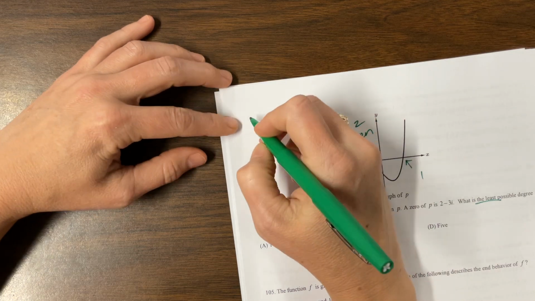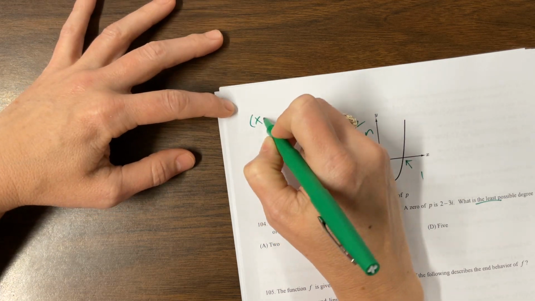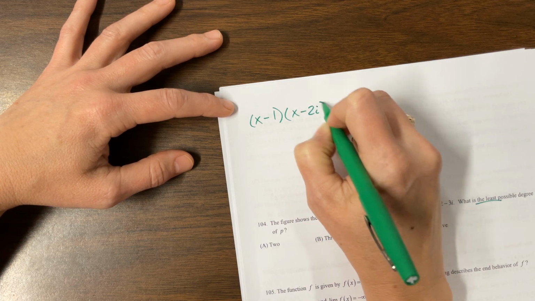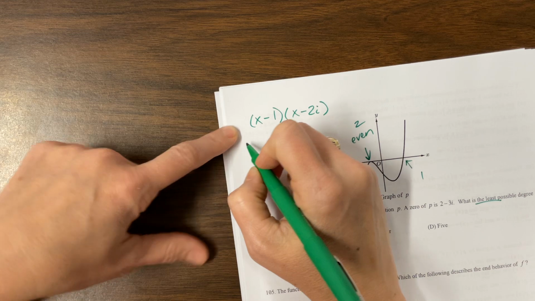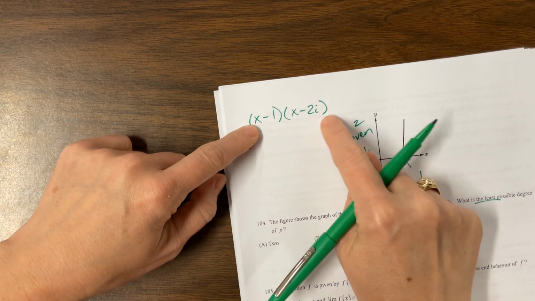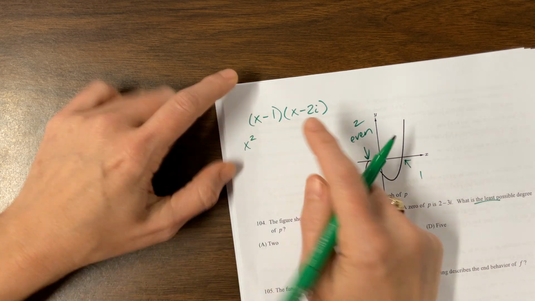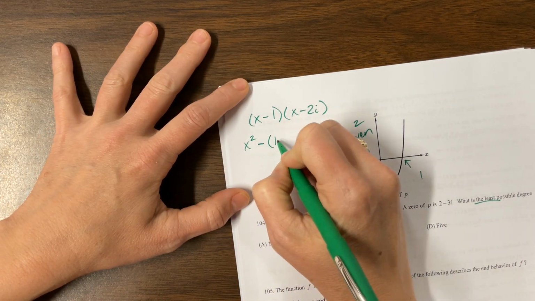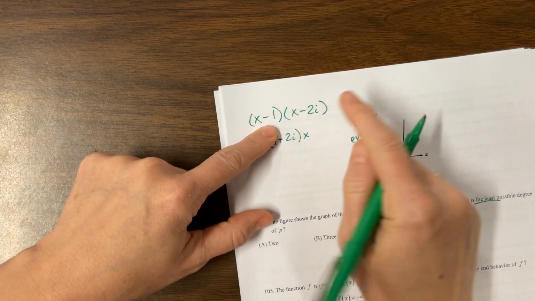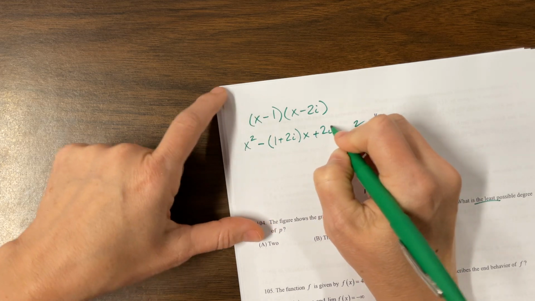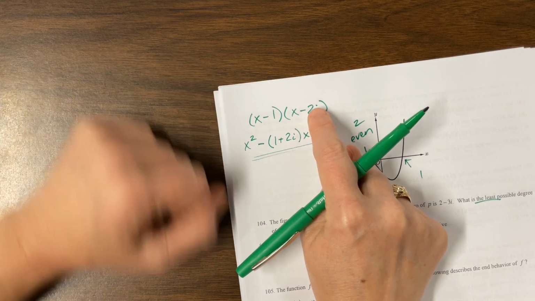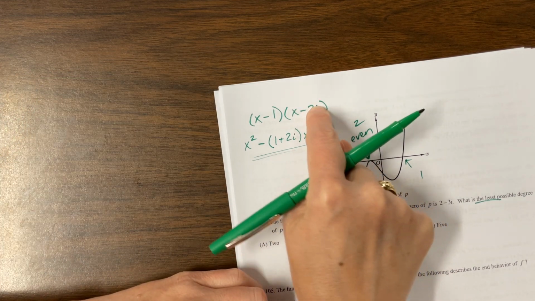If I can take the polynomial, or I can take the zeros, x minus 1 and x minus 2i, okay? And I can FOIL this out, and I get x squared is my first term, and then I have a minus 2ix and a minus 1. So this is like minus, and then it's 1 plus 2i that's getting multiplied by x. Did you see how I did that? And then this becomes a plus 2i.